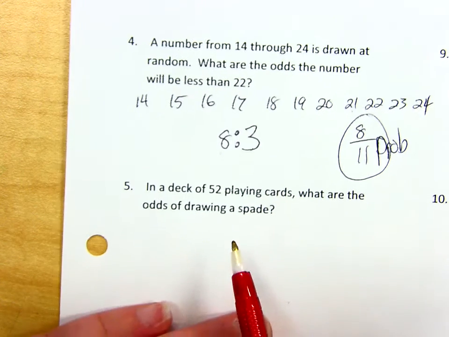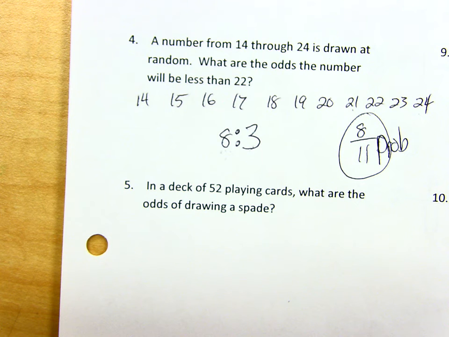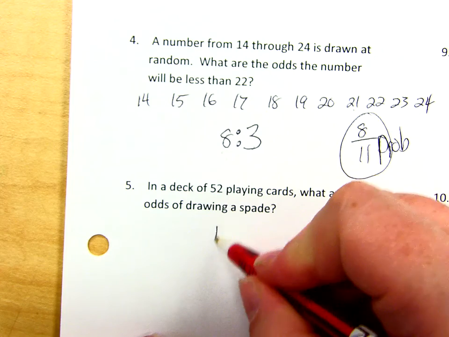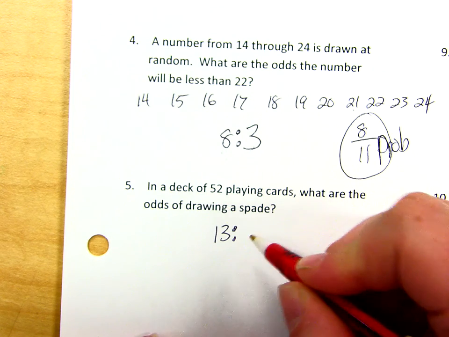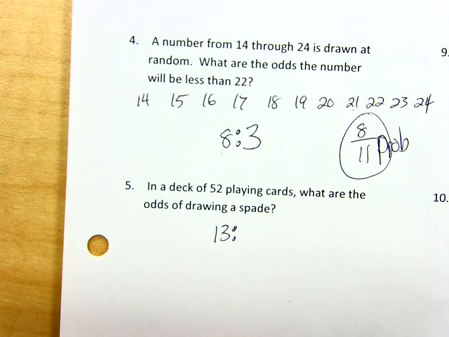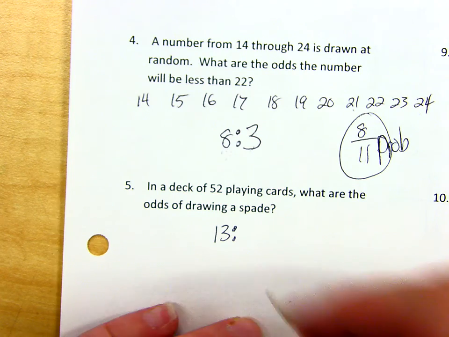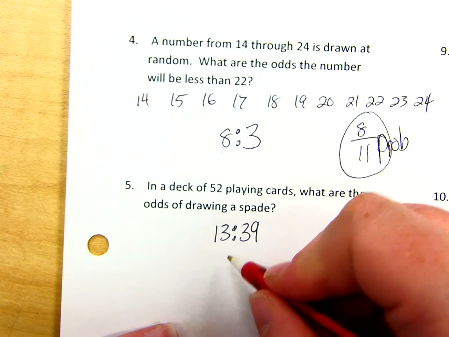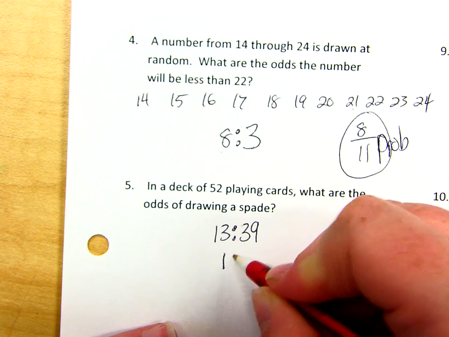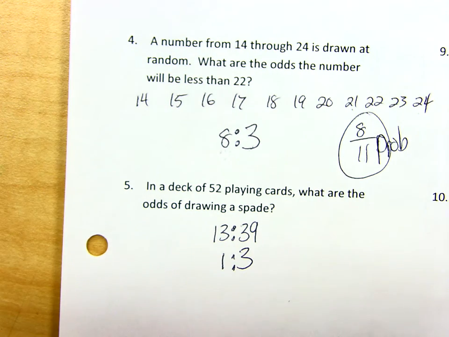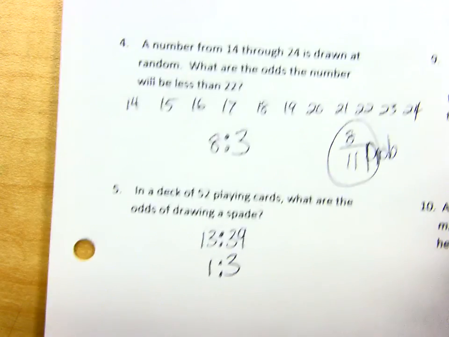About. Not exactly. 5. What are the odds of drawing a spade? 13 out of 52, 1 out of 4. That's probability. You want odds. 39, which reduces to 1 to 3. 1 to 3. So you're gonna lose most likely.